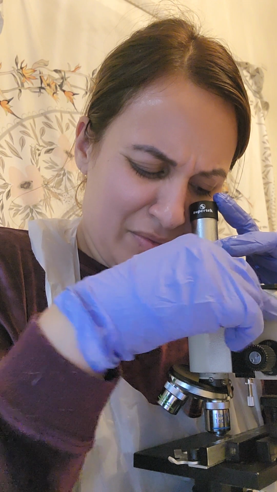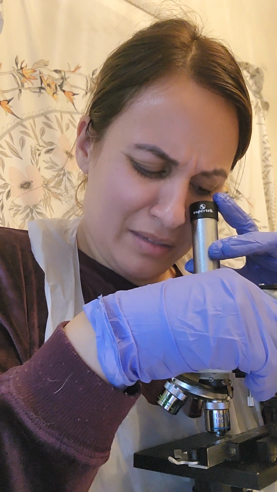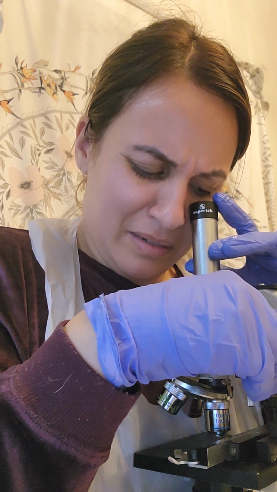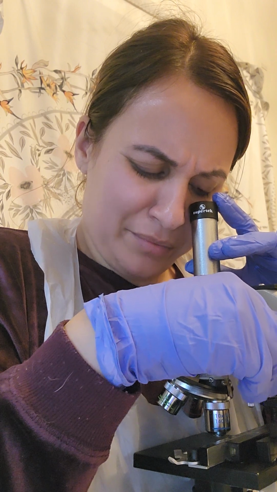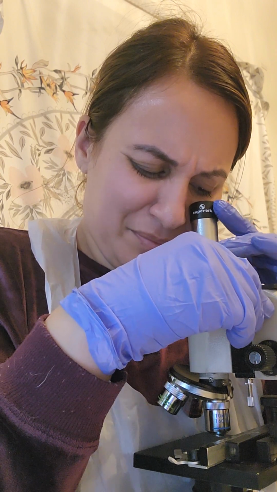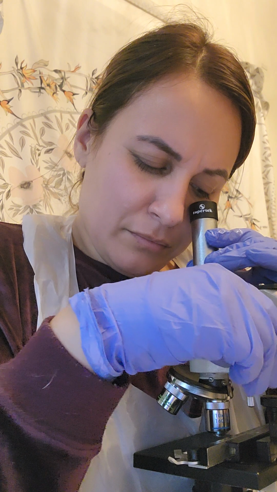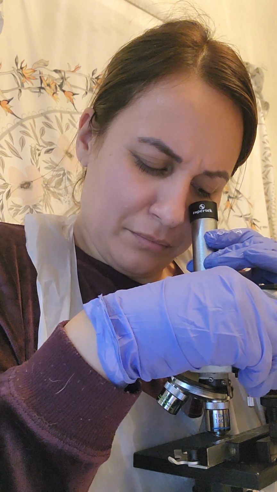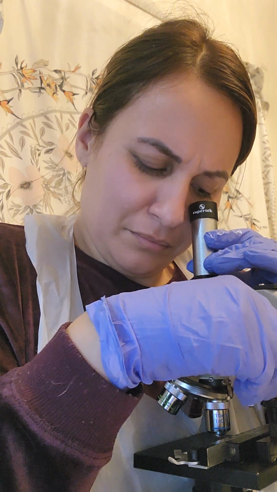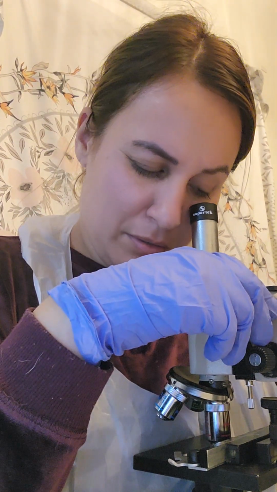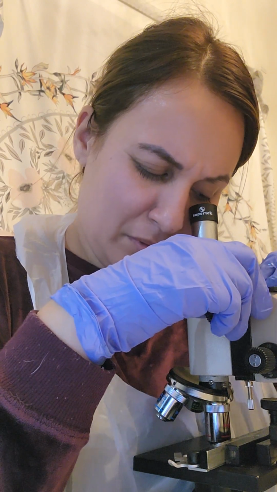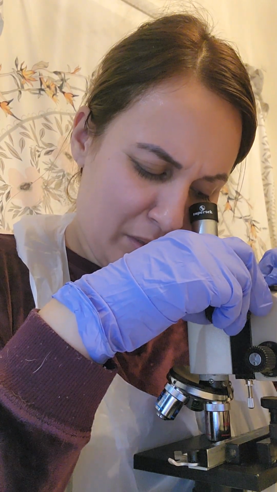There's a lot of little bead looking things, like beads of water. That's for medium power. The medium is again the one I'm getting the best view on. Oh, actually, the high powered one.